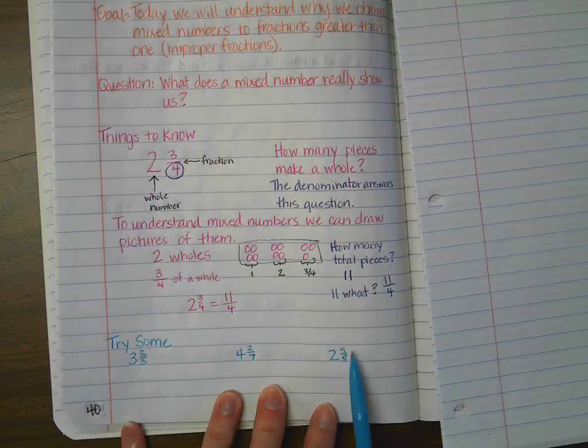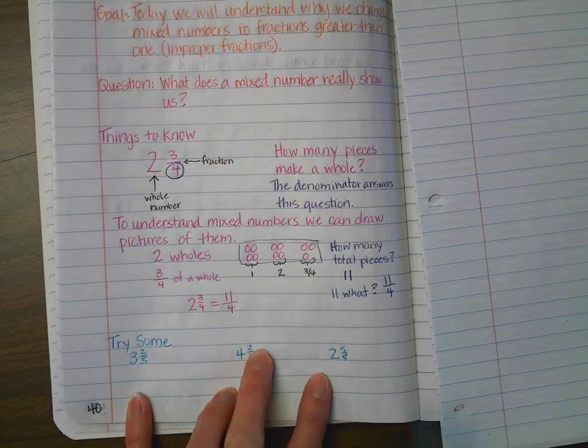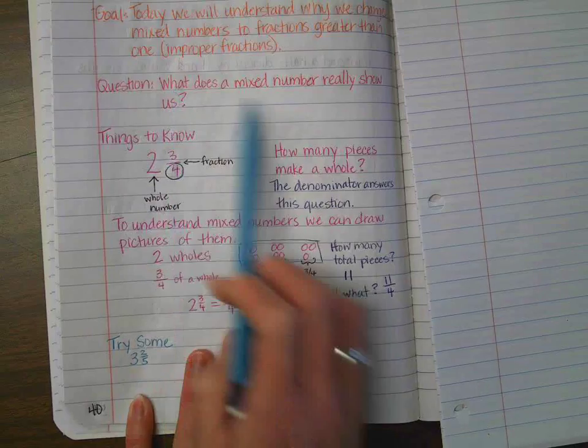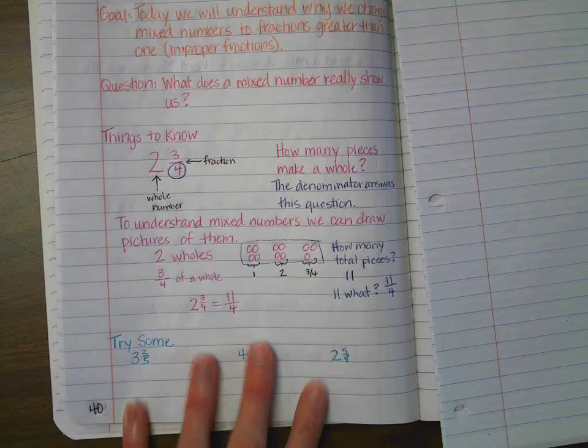So 2 things I will be checking for tomorrow. You need to do this one, convert this 2 5/8 into a fraction greater than 1, or improper fraction. Also, I would like you to answer that question for us.